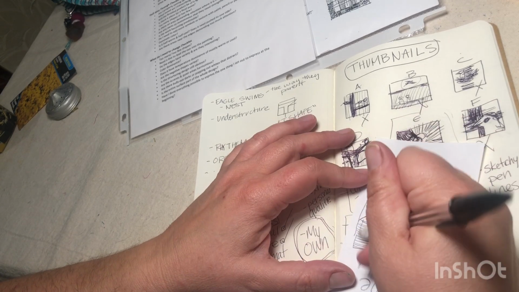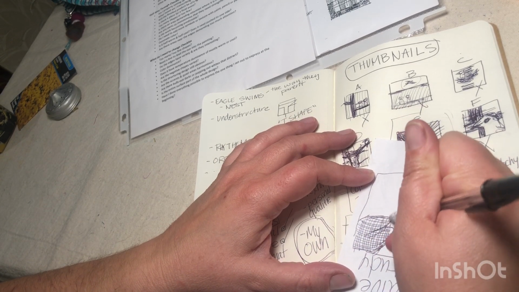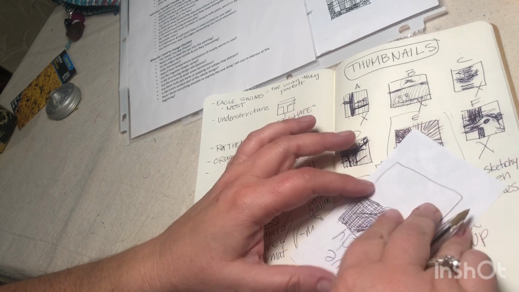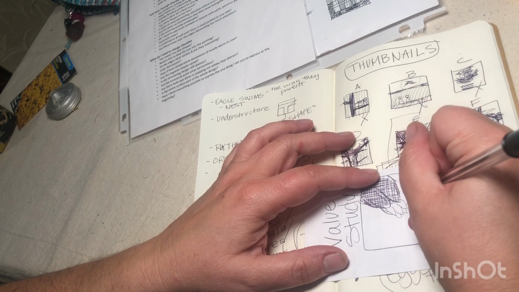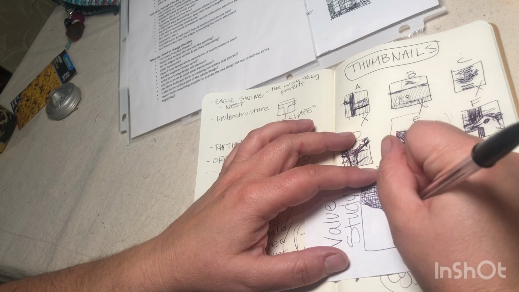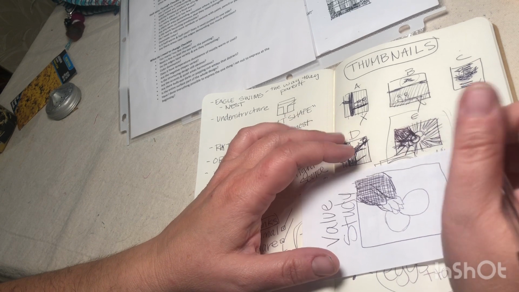My darkest dark is going to be this body shape. And I probably can put some dark darks into around the eggs. And I think I need to make that more egg-like. I think I'm gonna make my eggs a little bit bigger.